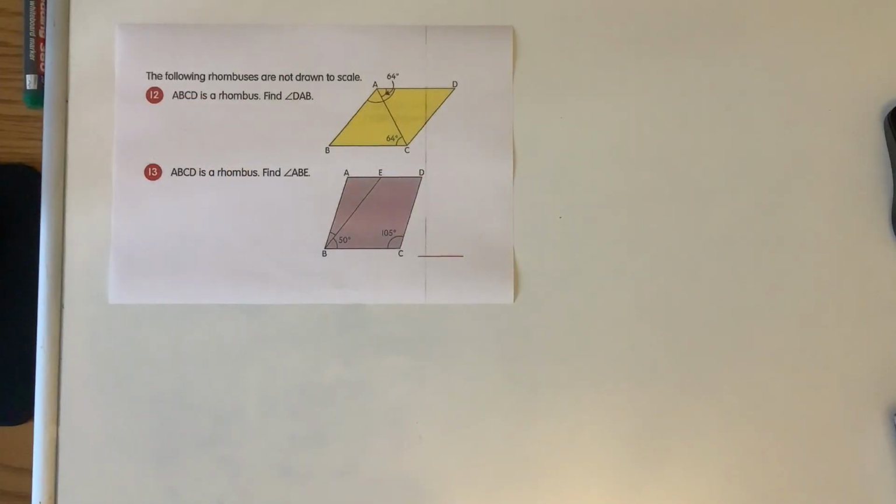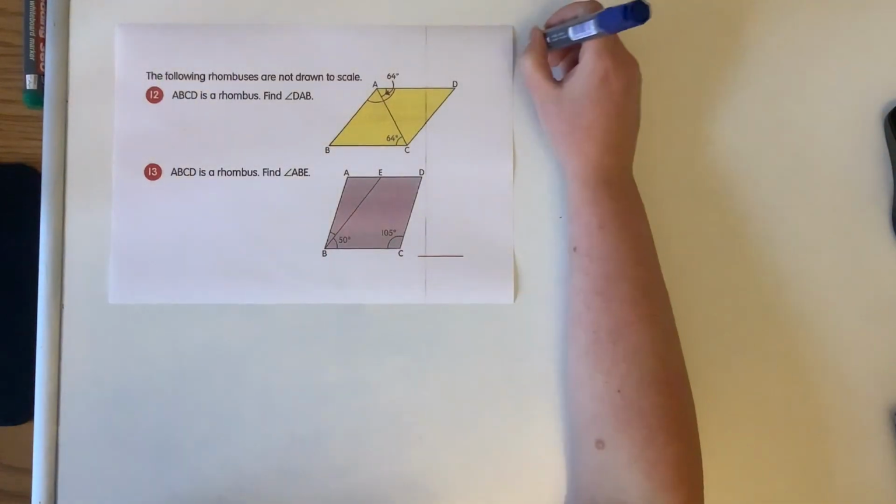Right, what I'd like you all to do now is to have a go at question 12 and question 13 by yourself before I go through the answers. So pause the video and have a go at finding the unknown angles. Right, let's have a look at the answers. So I'm going to start off with 12.